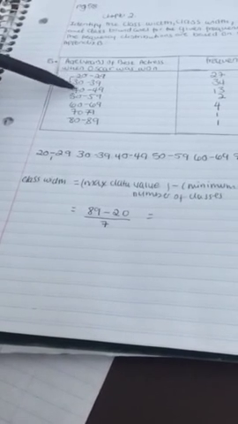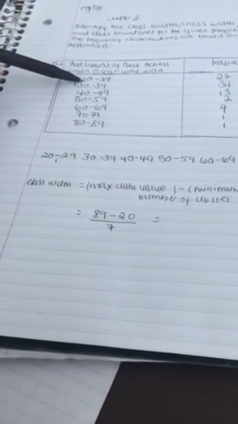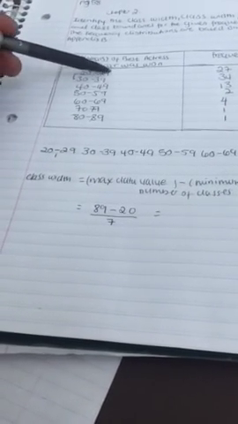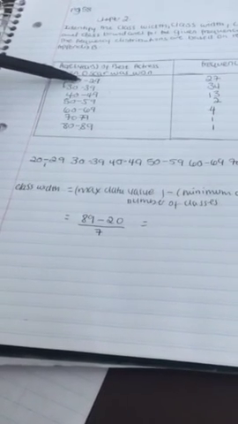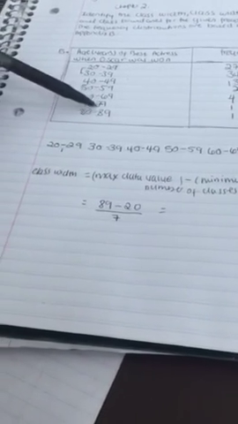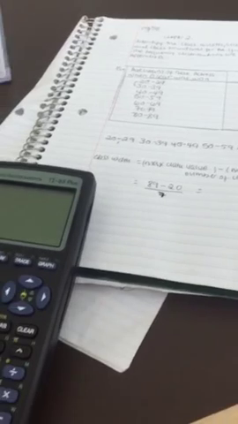Each pair of data is a class, so you count that: 1, 2, 3, 4, 5, 6, 7. That's how I came up with the 7 right here. And so we're going to put this into the calculator and find out how much the class width is.